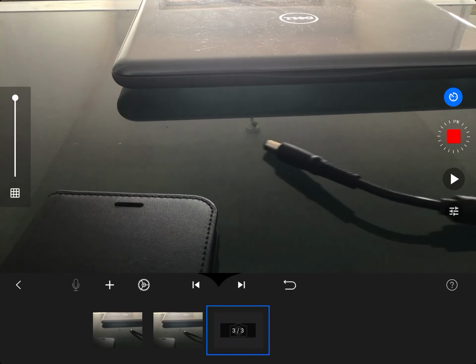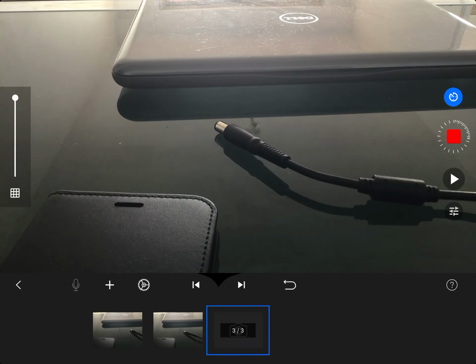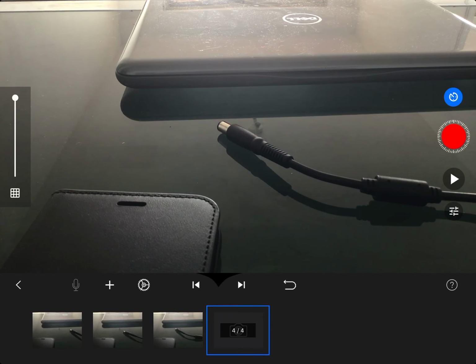I'm just going to do one more to show you guys for simplicity's sake. Okay, great, and I'll stop it there. If I tap it one more time, that'll allow me to stop it.